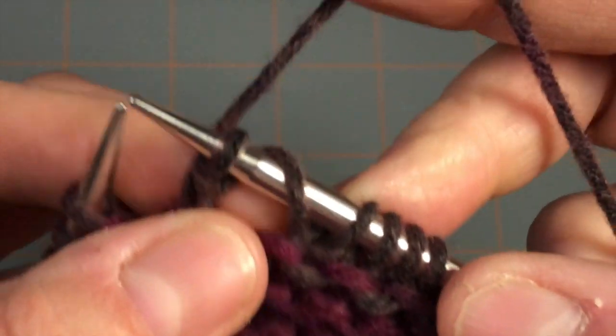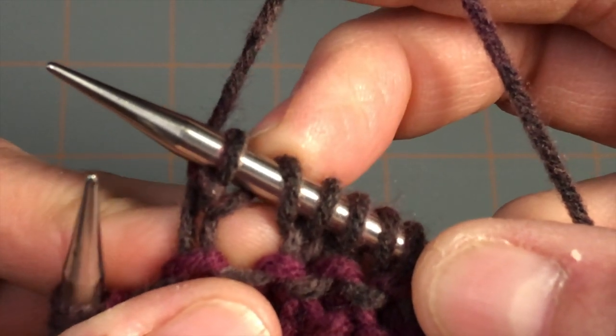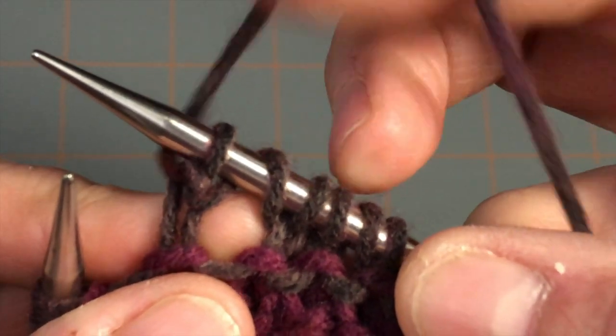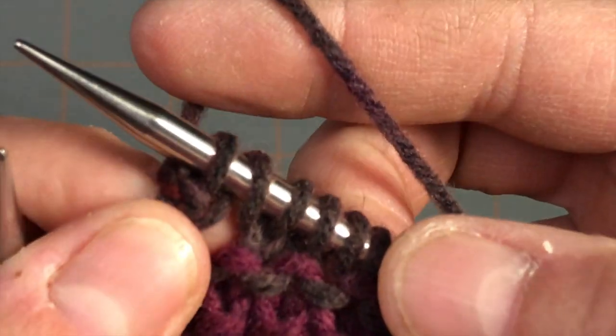I know that seems like an extra wrap, but really it isn't, because you can tell that looks correct, doesn't it? Where you have the right leg in the front, and then you've gone to your purl stitch there.